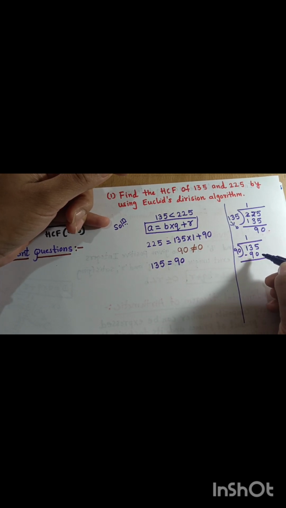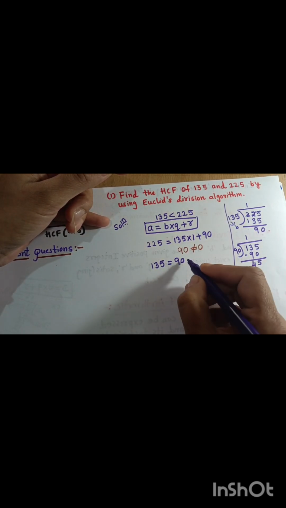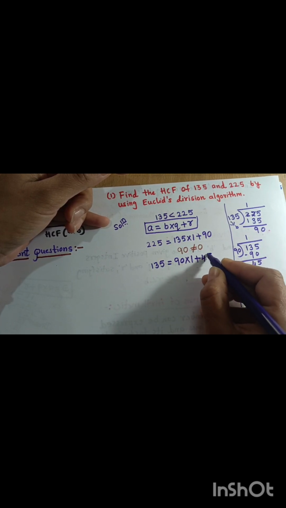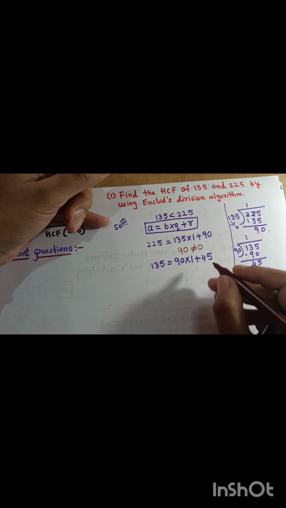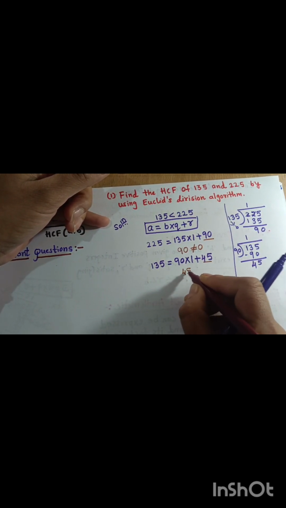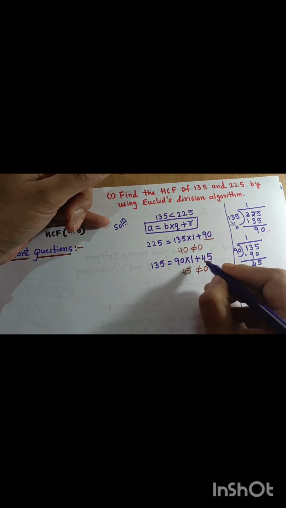So again you subtract it. What is the remainder of this? 5. 13 less 9 means 4. 45 is the remainder. So 135 is 90 times quotient 1 plus 45. Again here we got 45 as the remainder. 45 is not equal to 0, which means you still continue.